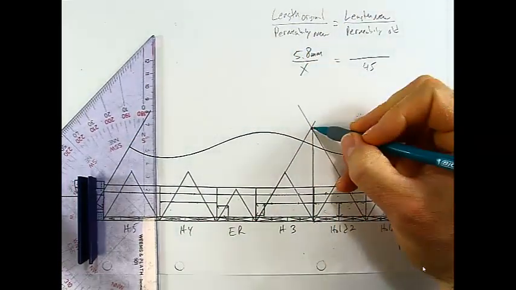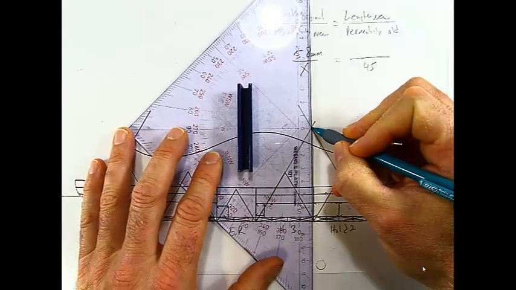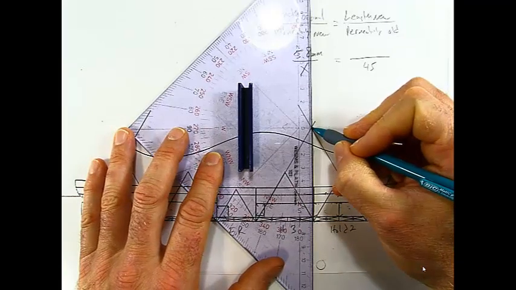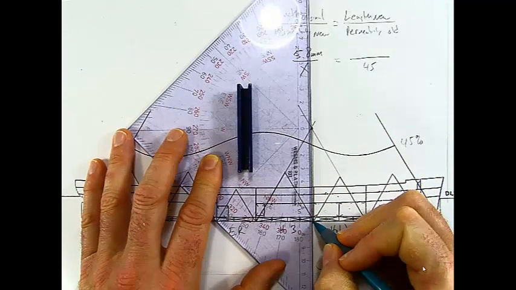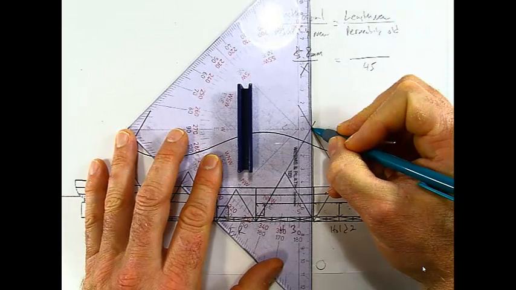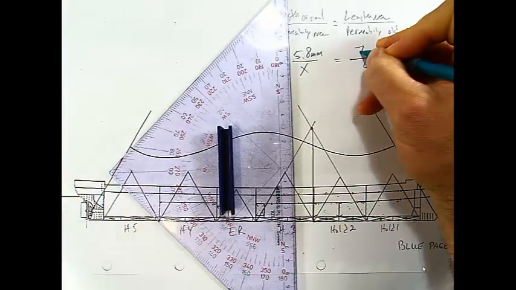Now, what is the new length? This is the new length. I'm going to measure from 0 down to the baseline, and that looks like 7 millimeters, maybe 7.1, 7 millimeters even.